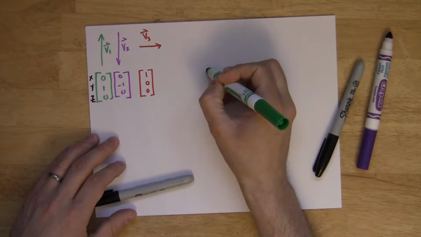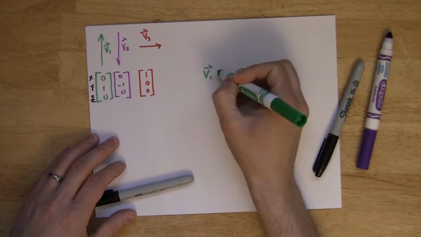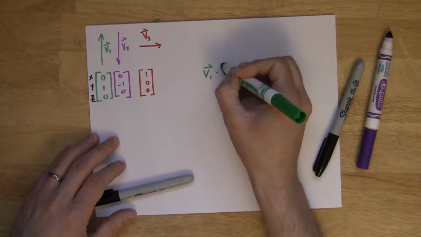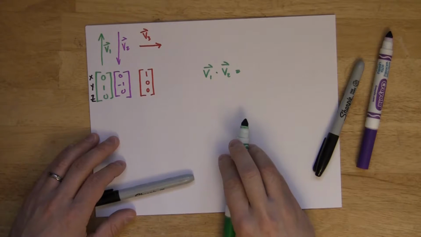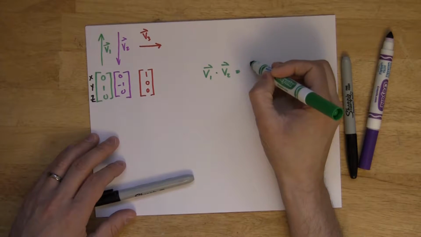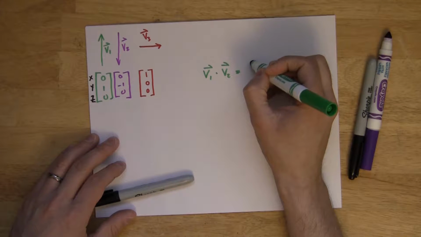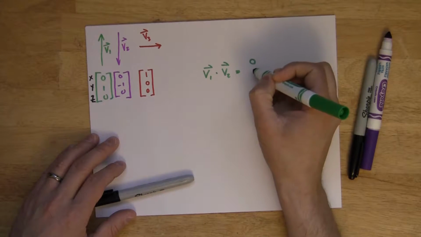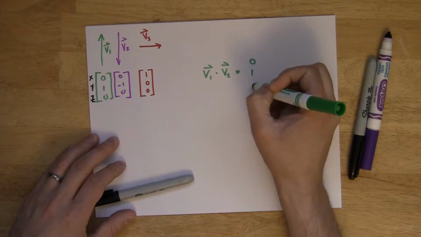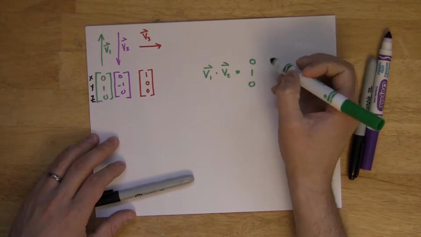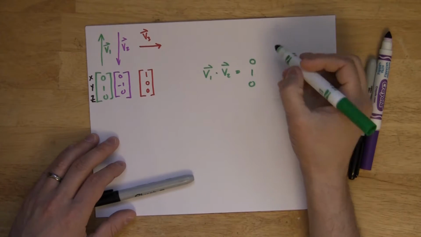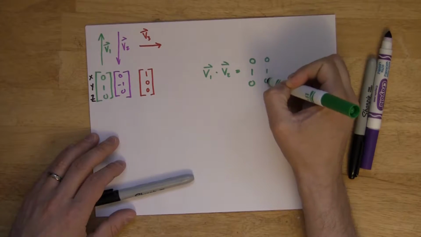So V1 dotted with V2 is going to be equal to, let's write this out long ways. So we're going to take the x terms, 0, the y term 1, and of course the other term z, 0, and once again we'll write that a second time, 0, 1, 0.